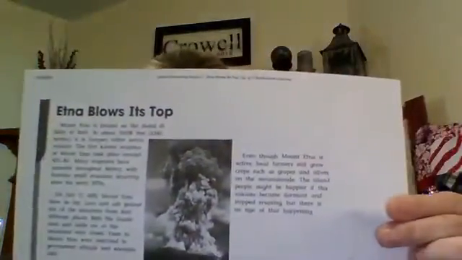Okay, now the next activity, write a fictional narrative story about being a tourist who is visiting Mount Etna on July 17th. And then it says, describe what happened using facts you learned and inferences you made from reading Etna Blows Its Top.